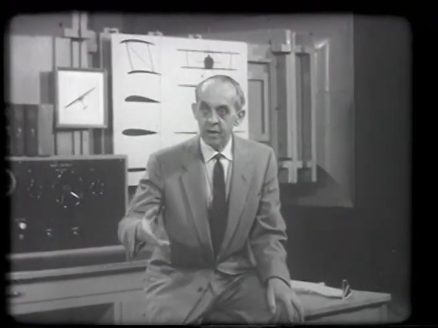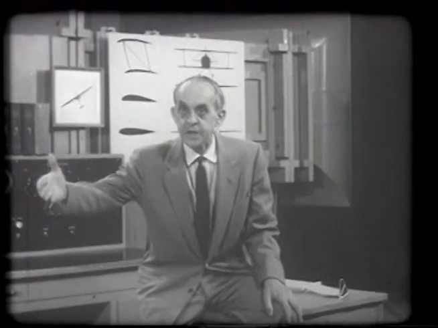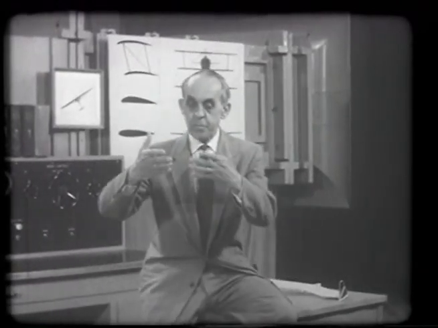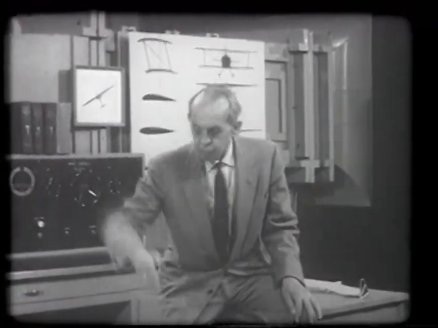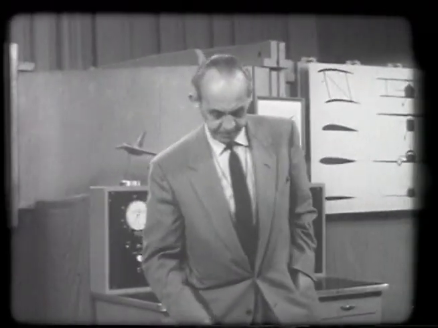And therefore, our problem was not only to produce a high-speed aircraft, but to make an aircraft configuration which also had a certain amount of good properties for takeoff and landing.